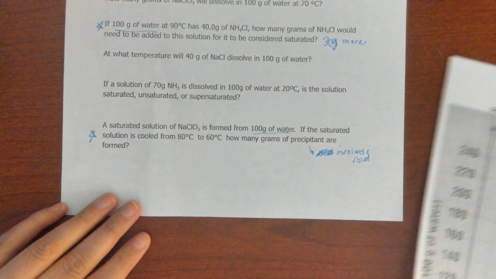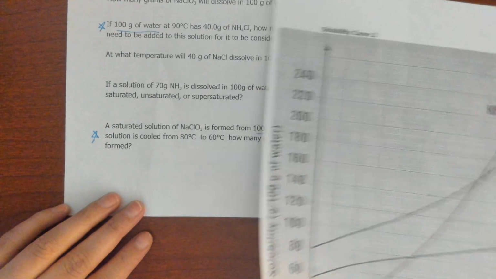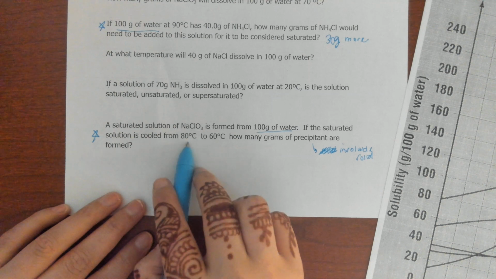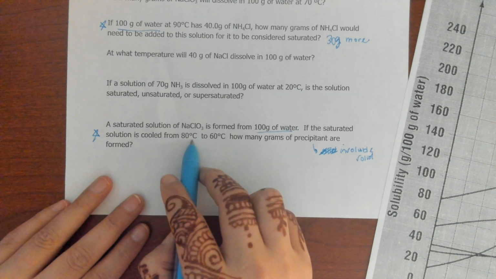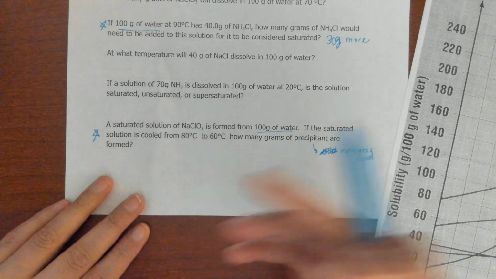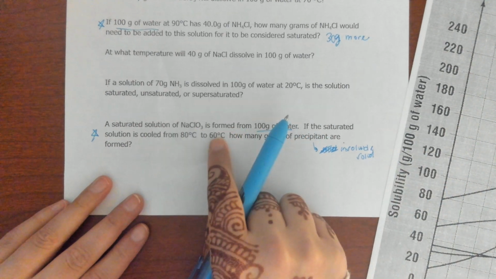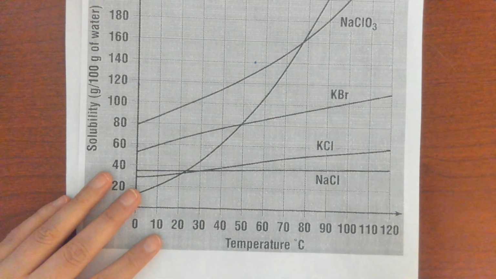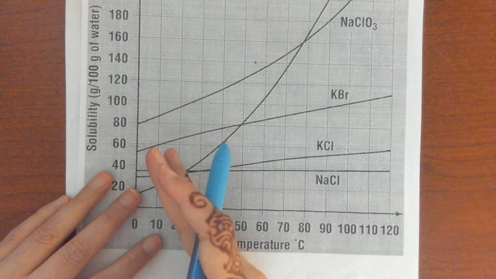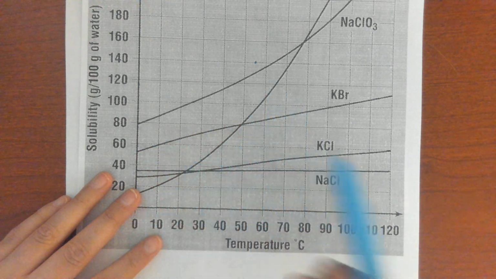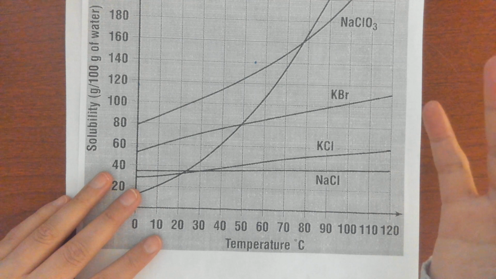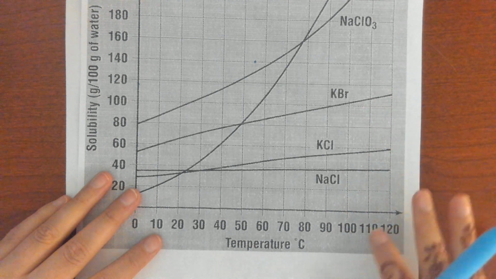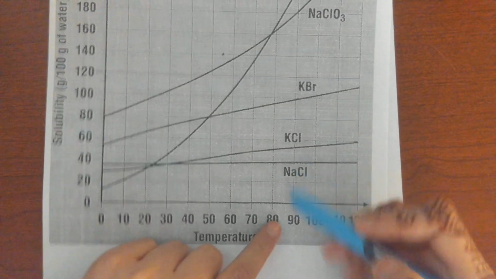So what it's asking is that you have a saturated solution, a perfect solution of sodium chlorate at this temperature, but how many grams of sodium chlorate settle at the bottom if I cool it to 60 degrees? Because remember, when you increase the temperature, it dissolves more. But when you decrease the temperature, it dissolves less. So it actually forms a precipitate, and the solute settles at the bottom of the solution, it doesn't really dissolve. Okay, so I'm going to start with 80 degrees.